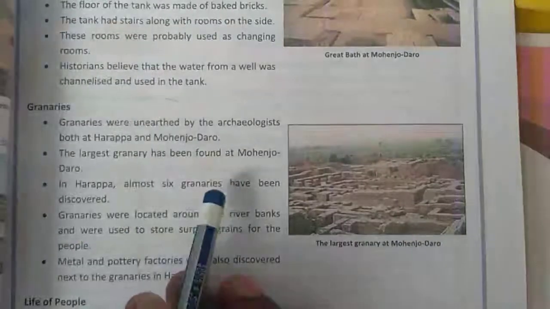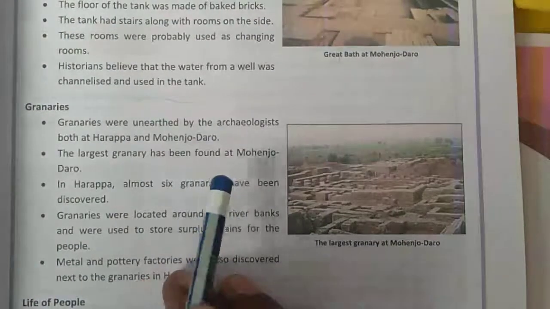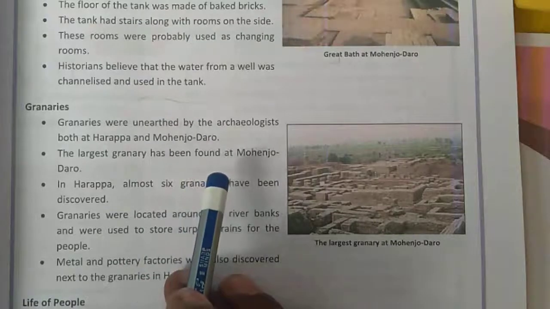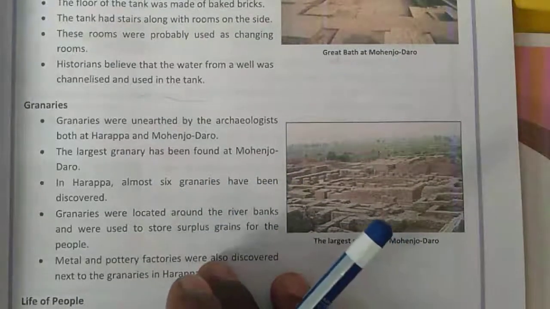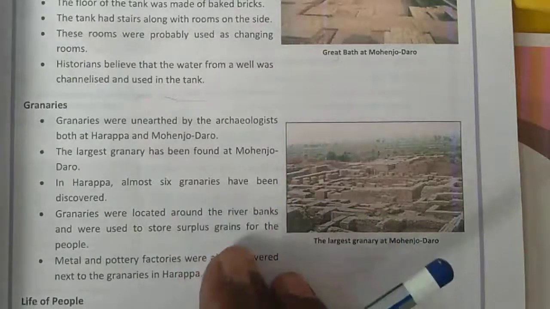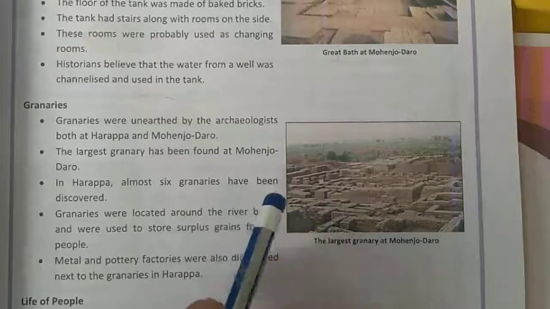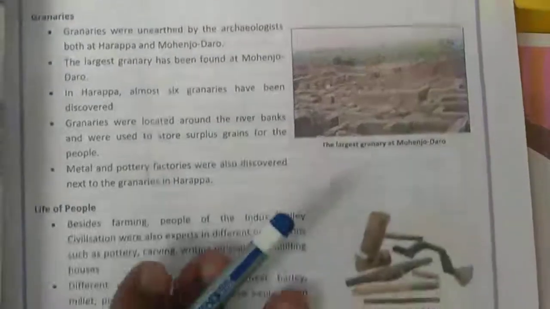After that, granary. In the granaries, the surplus food was stored. It was used in the time of famine, and this surplus food, whichever was stored, was given to people. It was sold to the market, and this way, these people used to conserve their food, right?